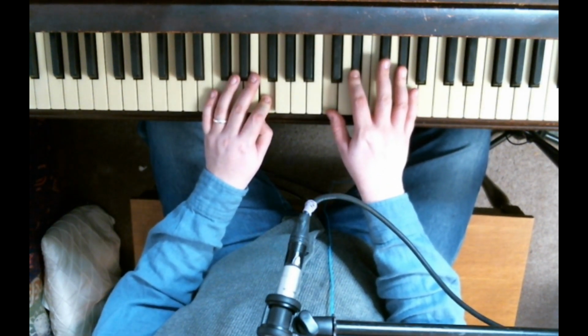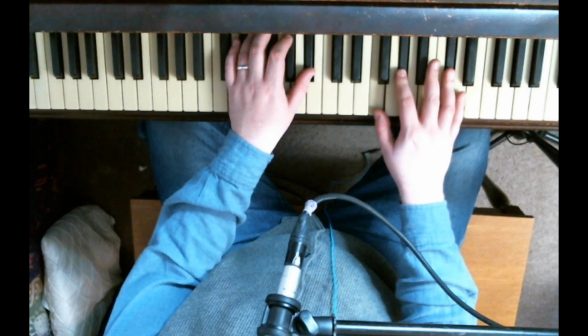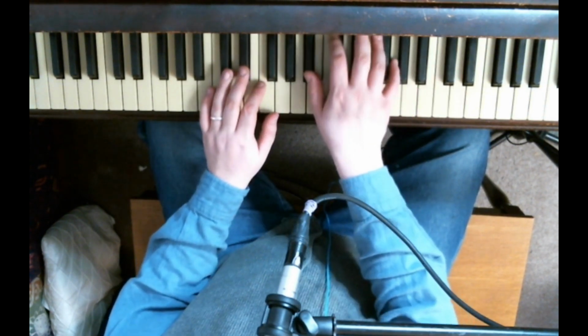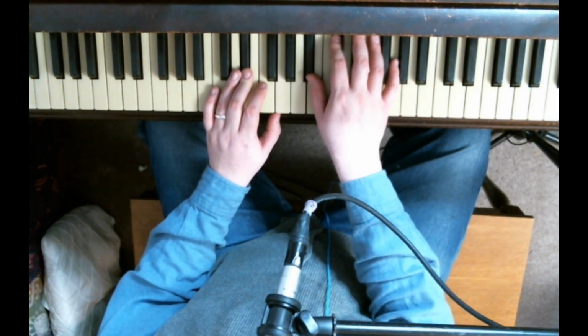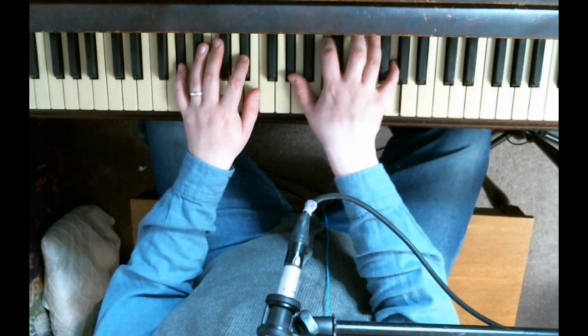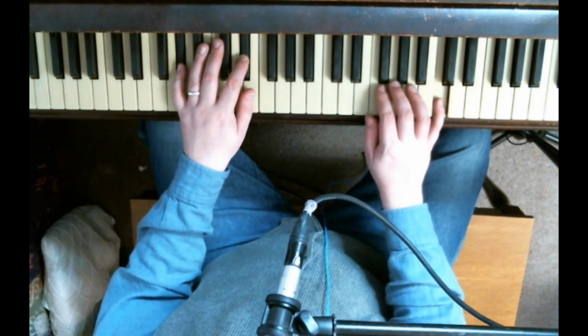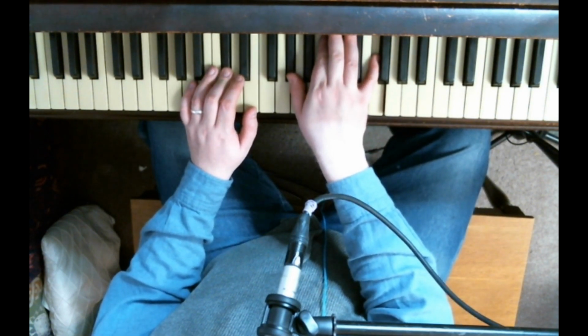It starts with an F minor 7, which is the 6 chord. And then that goes to B flat minor 7, which is the 2 chord. To E flat 7, which is the 5 chord. To A flat major 7, which is the 1 chord. And now D flat major 7, which is the 4 chord.